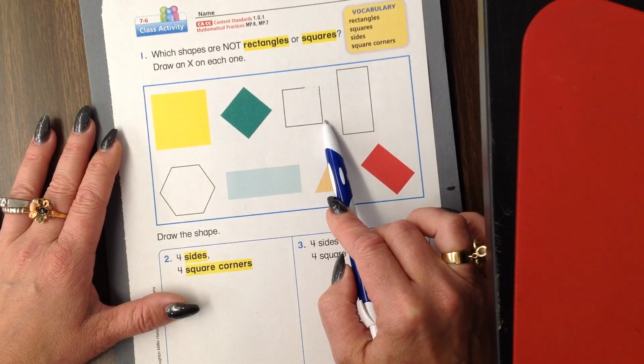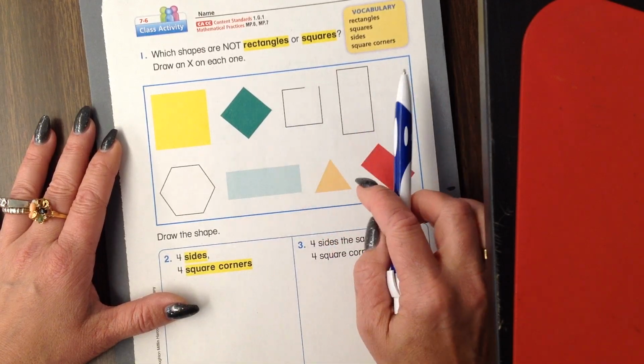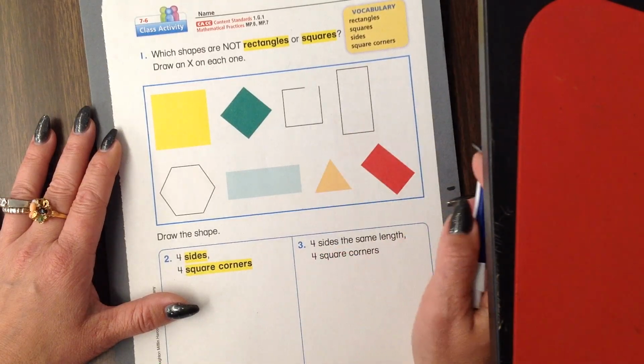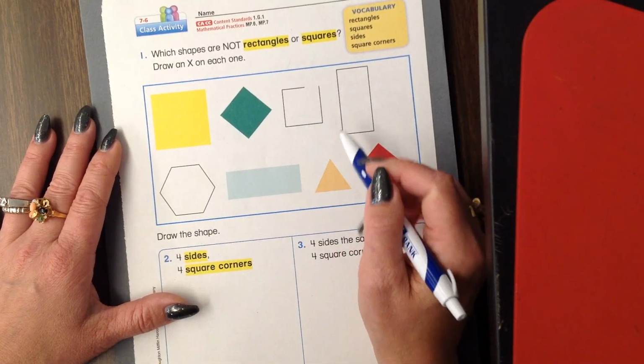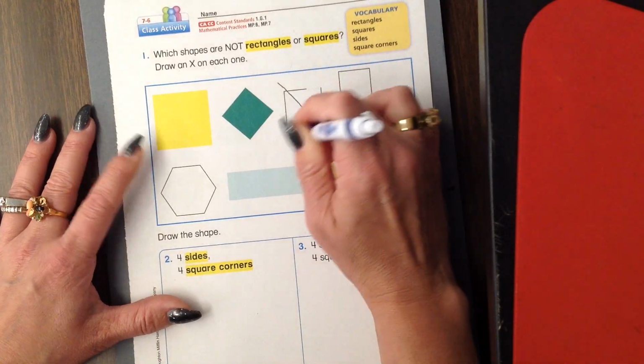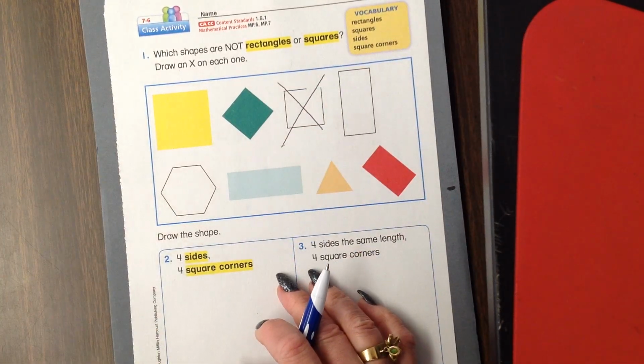Does it have 4 sides? 1, 2, 3, 4. It does have 4 sides. Is it a closed shape? No, it's not a closed shape. So 2 of the rules weren't being followed, so we're going to cross that one out.